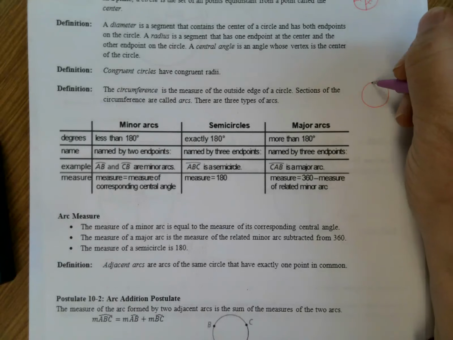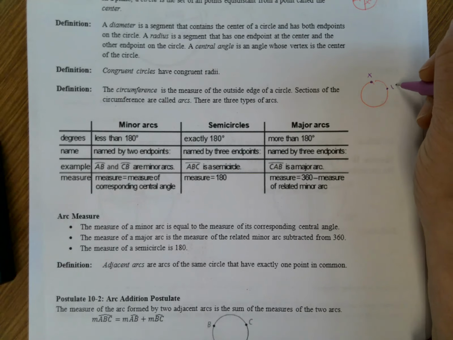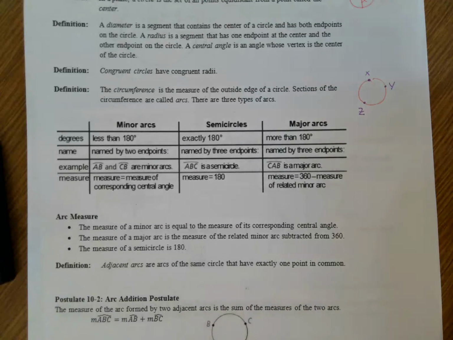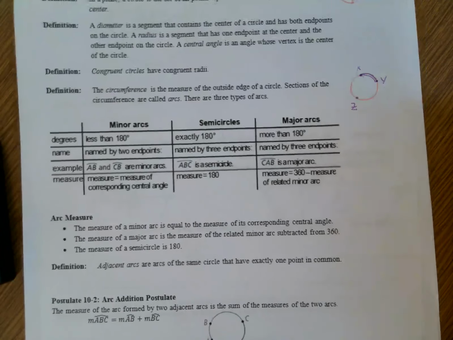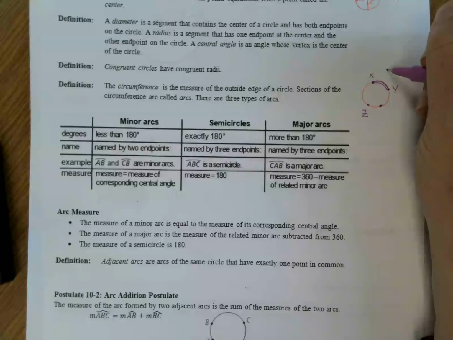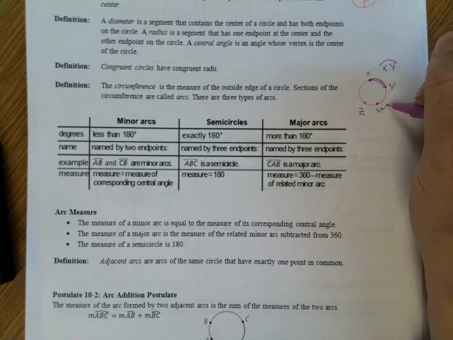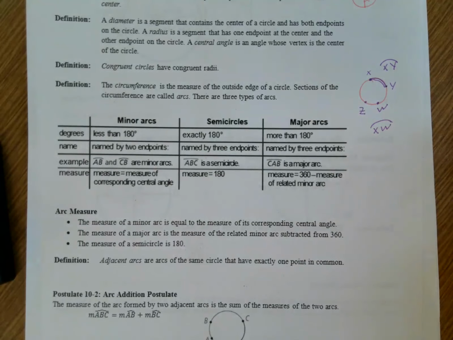Now when you're talking about a circle, we'll go off of this one. Let's say I have X, Y, and a Z. A minor arc would be less than 180. So like this arc right here is less than 180. I didn't even draw in a semicircle yet. So this would be a minor arc XY, and you draw a little arc over it. That's a minor arc. The semicircle would be either XW or WX. It doesn't matter. That would be a semicircle.